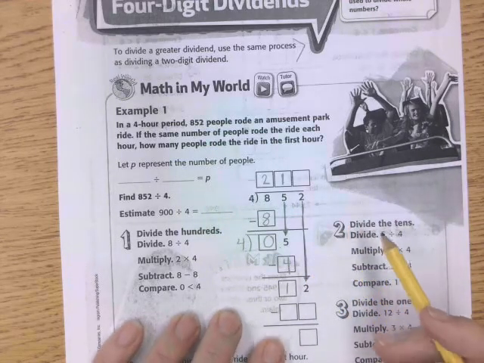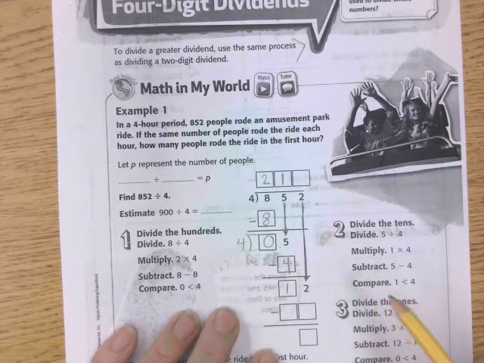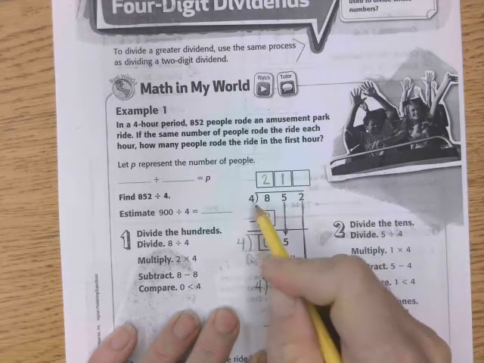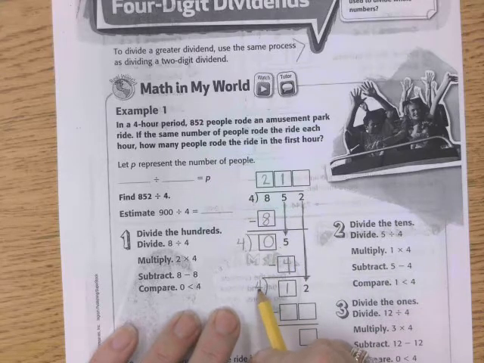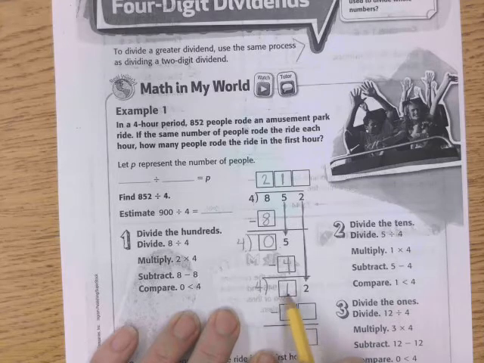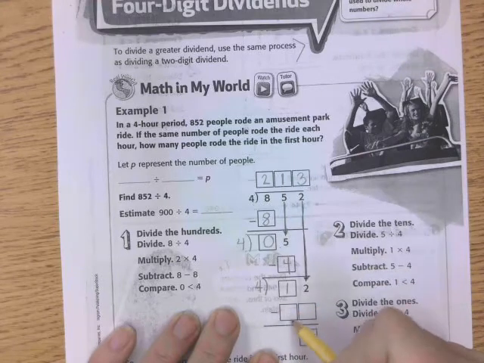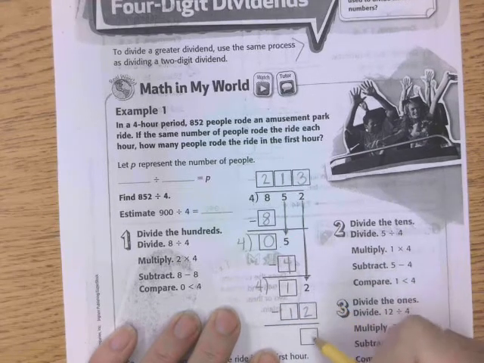Again, take a break, reset yourself. Now we know that again, that same 4 from up here is going to drop down here. And again, if you don't want to write it, that's okay. But if you do, it's kind of helpful to look and say, does 4 go into 12? Yes, 3 times. 3 times 4 is 12. 12 minus 12 is 0. So we have no remainder.